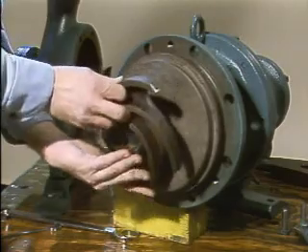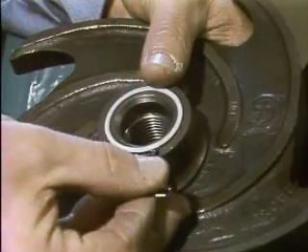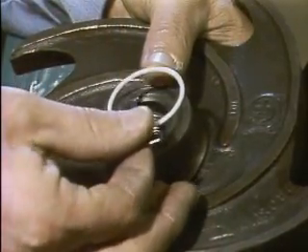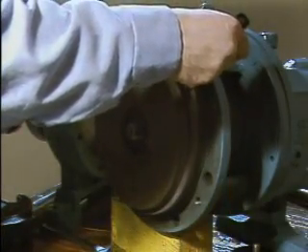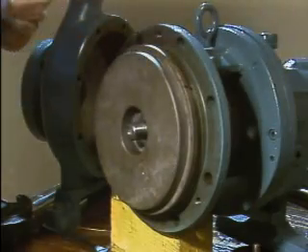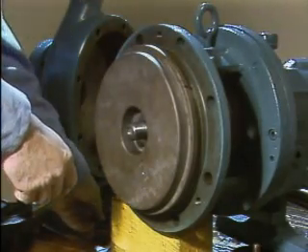Next, the impeller is removed, and so is a small impeller gasket. The backplate is match marked with the frame to make reassembly and alignment of the components easier later on.